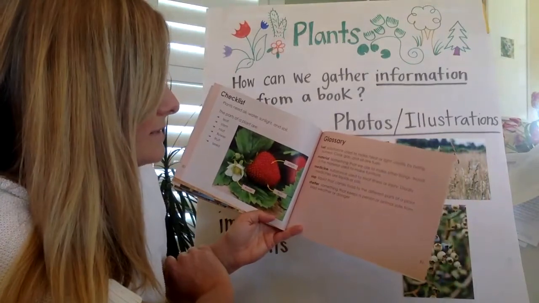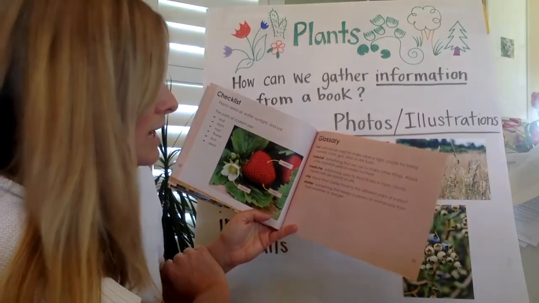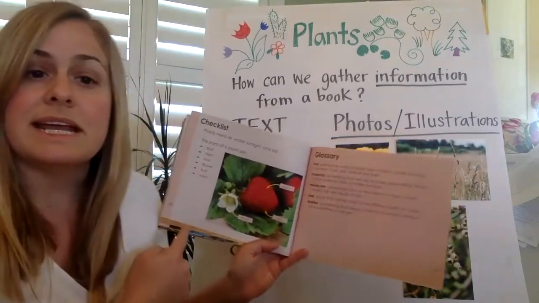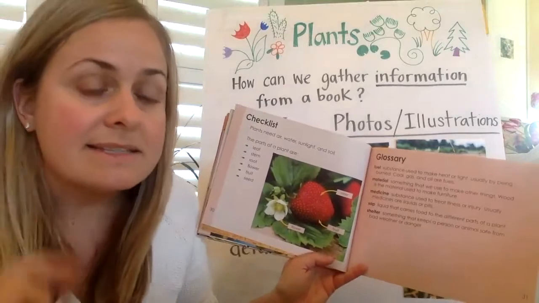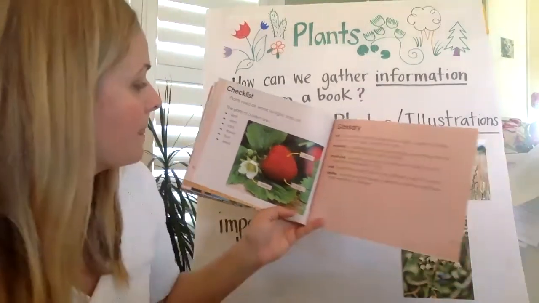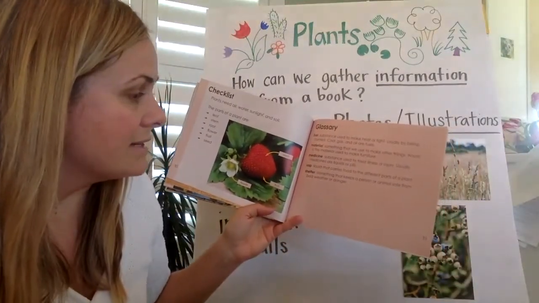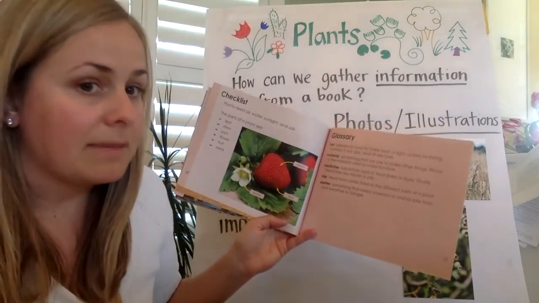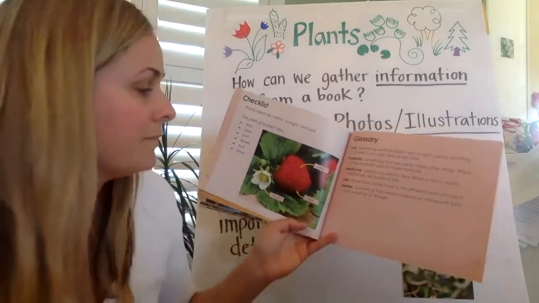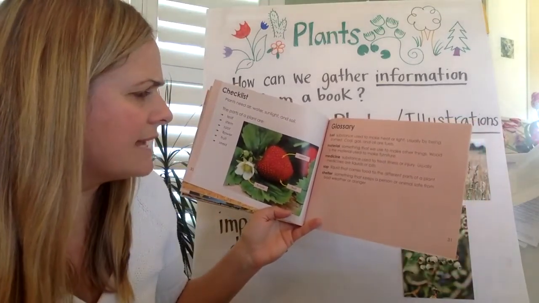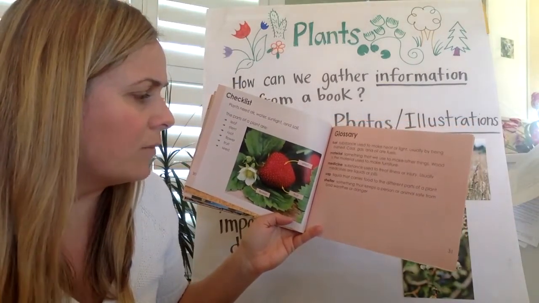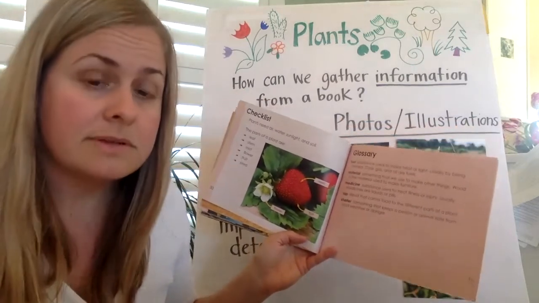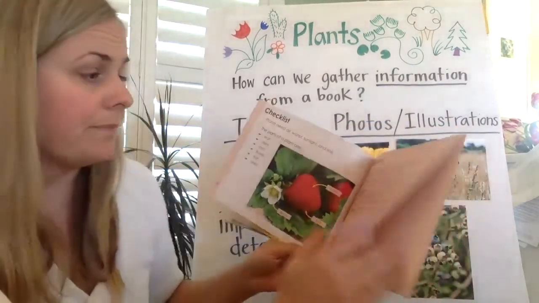Medicine is a substance used to treat illness or injury. Usually medicines are liquids or pills. And I remember reading in the text that we use plants to make some medicines. Sap is a liquid that carries food to the different parts of a plant, and sap can be found in trees. Shelter, something that keeps a person or an animal safe from bad weather or danger. Trees can be shelter for animals and people.